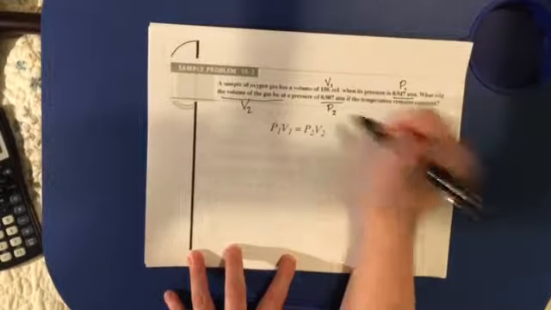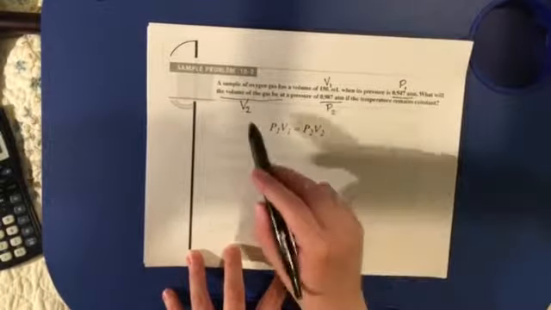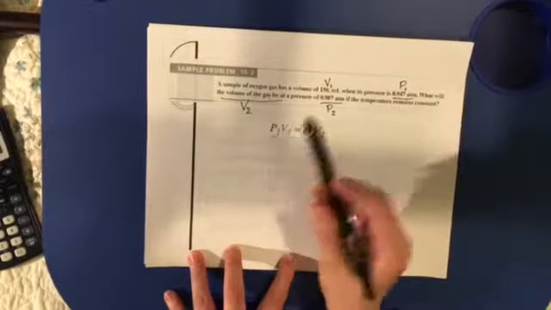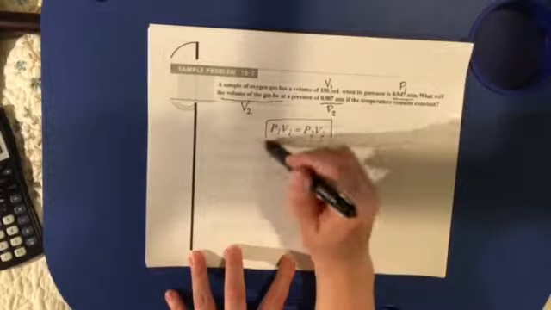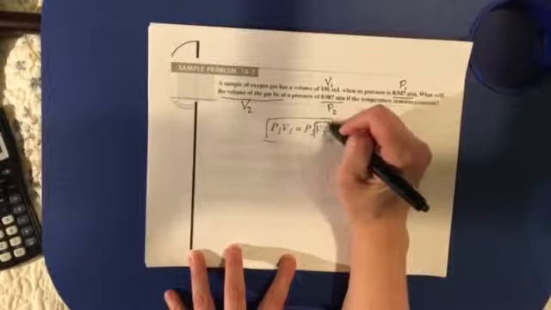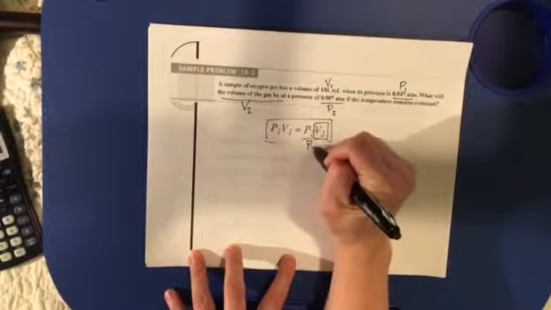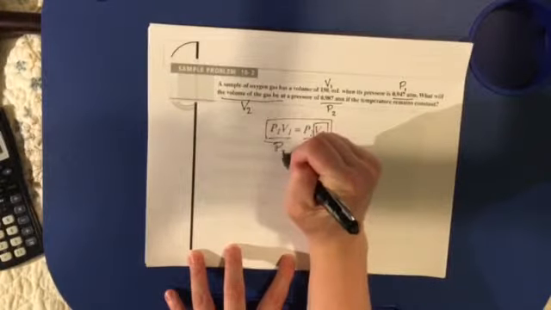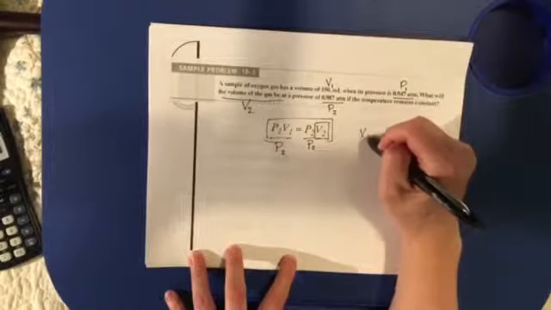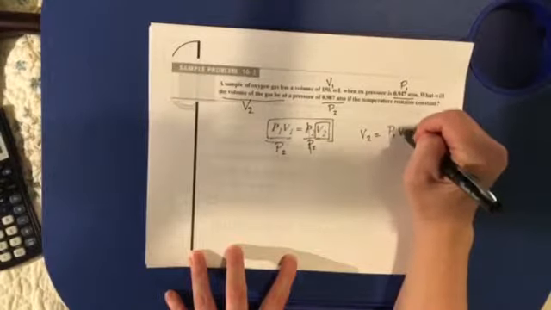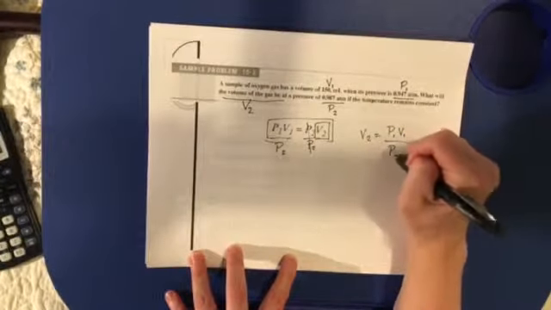That is P2. So what we're looking for here is we're trying to solve for volume 2. Here is our equation. We want to isolate V2, and so we would divide both sides by P2. So we get that V2 equals P1 V1 over P2.